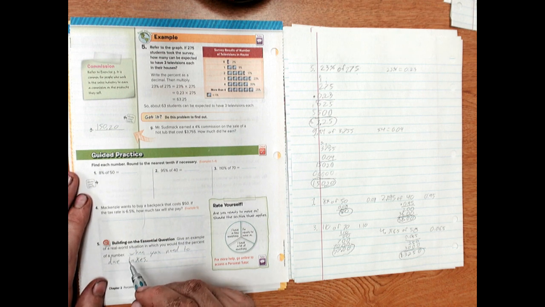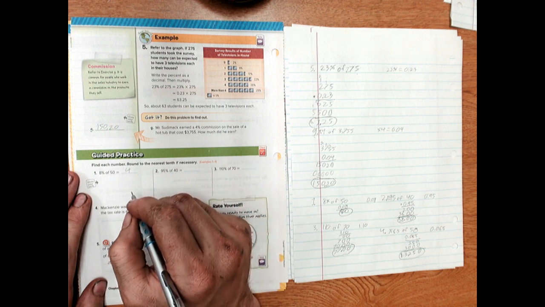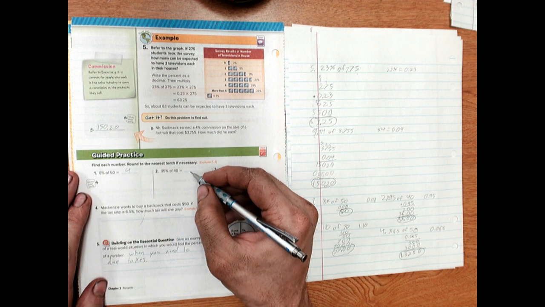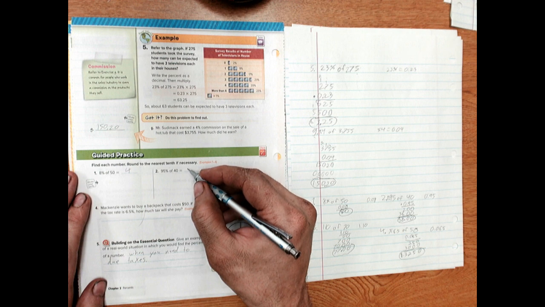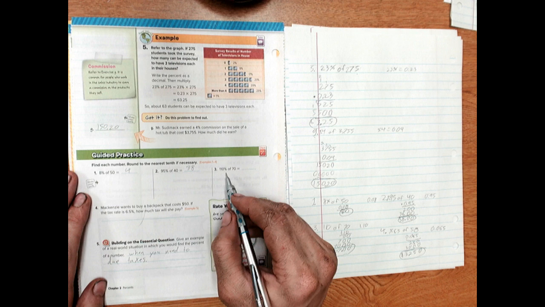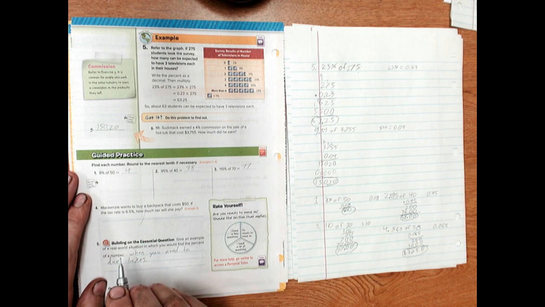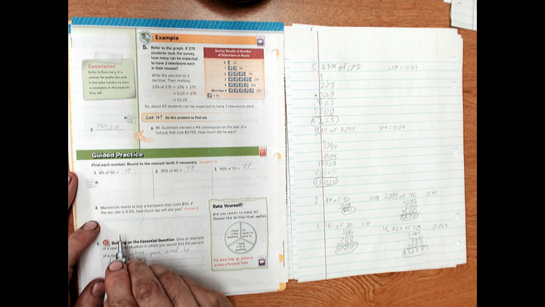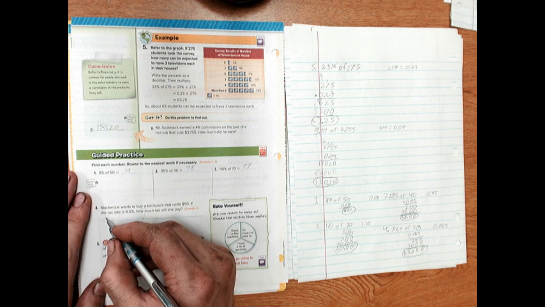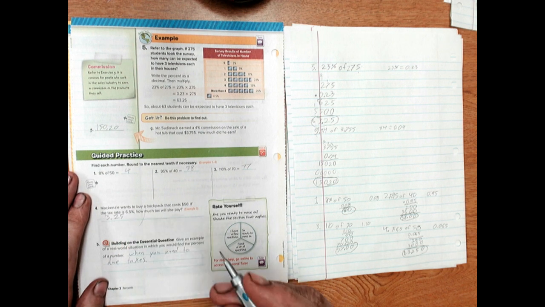And let's not forget to write down all of our answers. 8% of 50 is 4. 95% of 40 is 38. 110% of 70 is 77. 6.5% of 50 is $3.25.